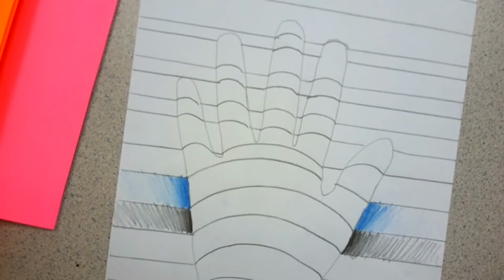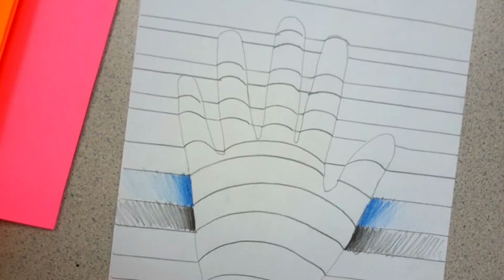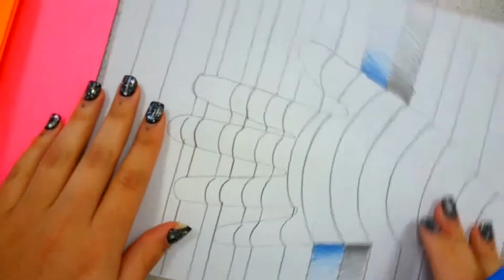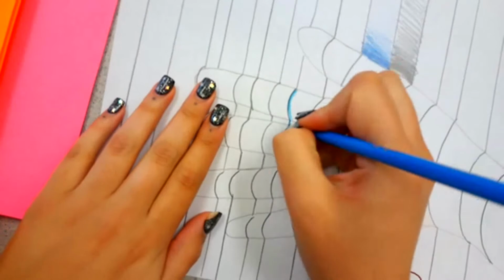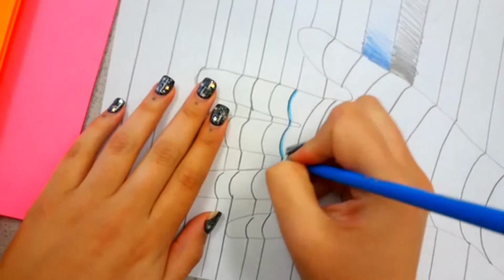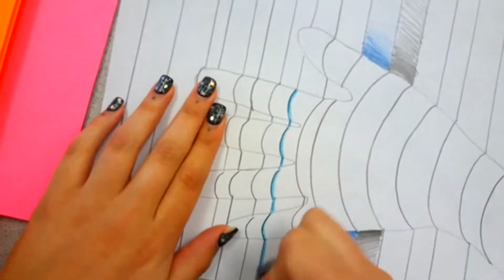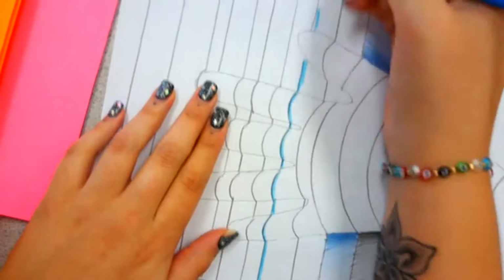And there's another way that you can fill this in. If you have markers, even if you have color pencils, what you're going to do, so it helps me when I turn my paper sideways. So you're going to trace these lines exactly how they are with a color, with a marker. So I'm going to trace these lines.